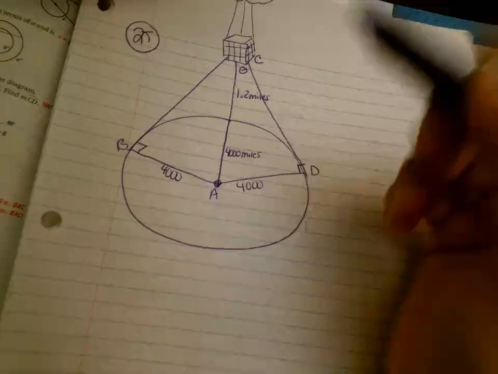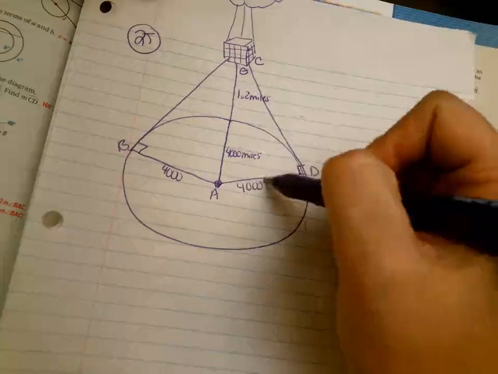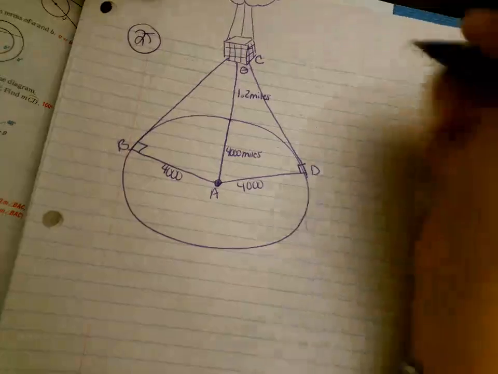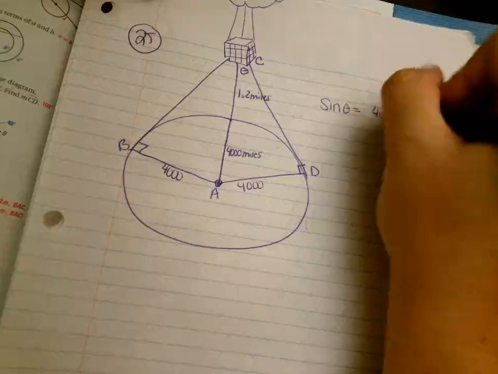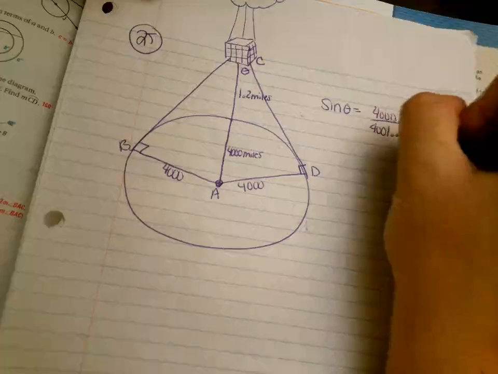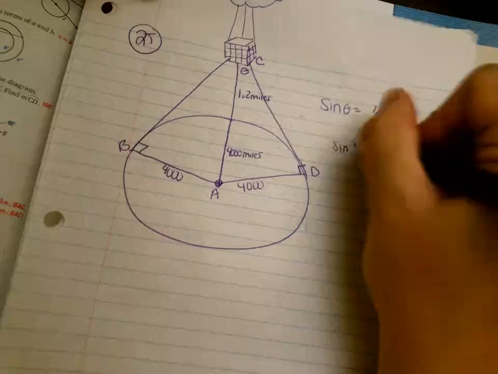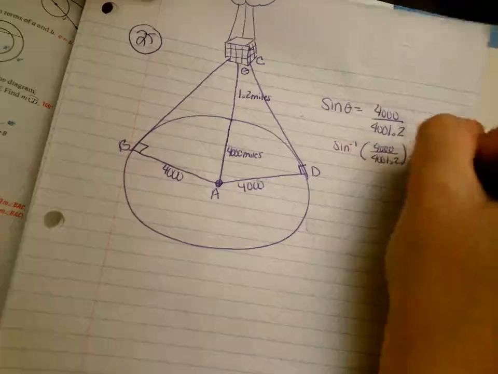Alright, so if I was looking for this angle here, I have opposite and I have hypotenuse. Opposite and hypotenuse go as sine. Sine of theta equals opposite over hypotenuse. So the inverse sine of 4,000 over 4,001.2 is my theta.